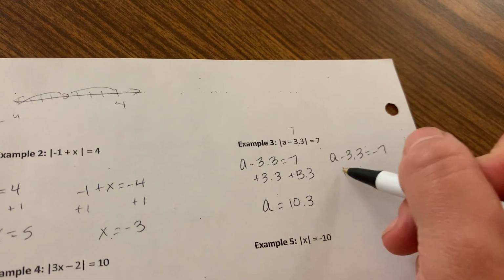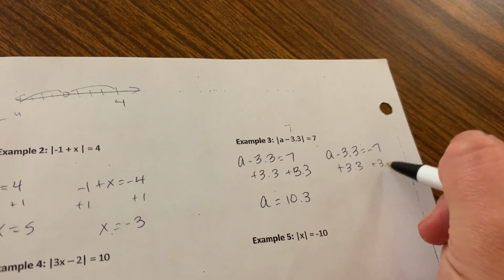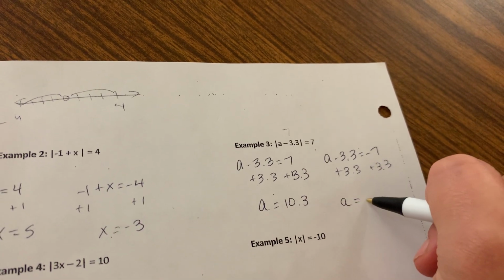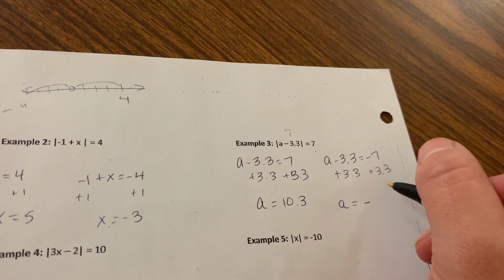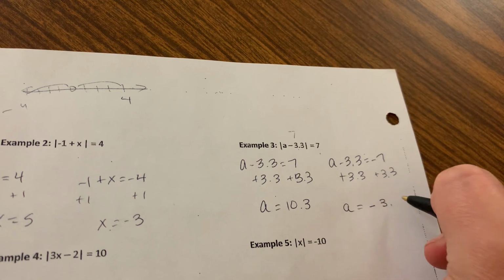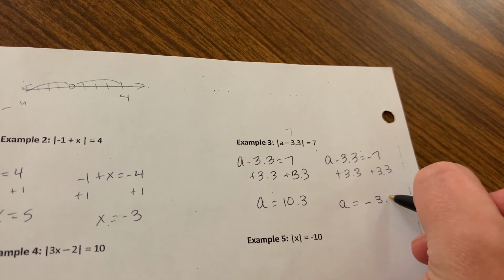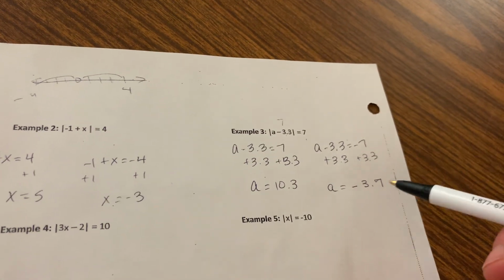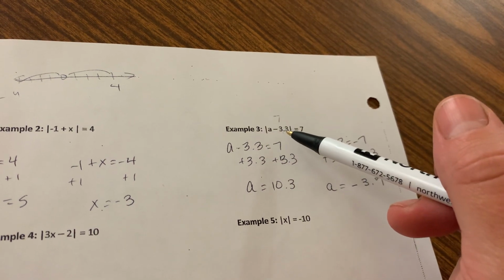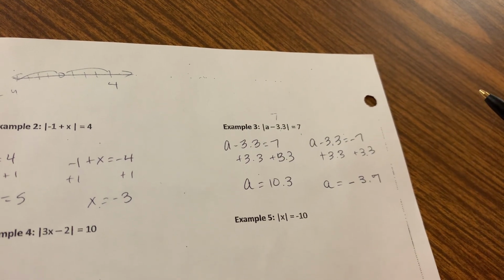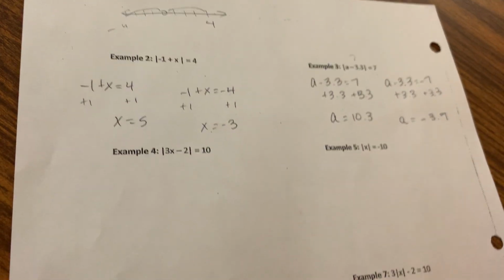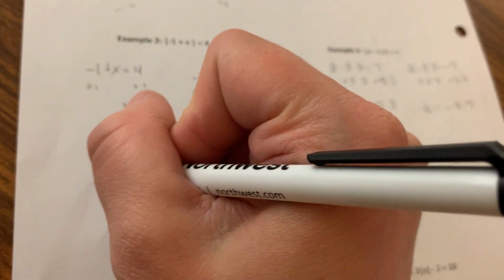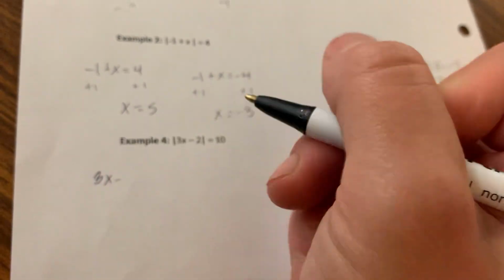If I put -3.7 here, -3.7 minus 3.3 is going to give me -7. The absolute value of negative 7 is 7. You don't have to keep checking, I'm just showing you. So let's pause the video and try this one.